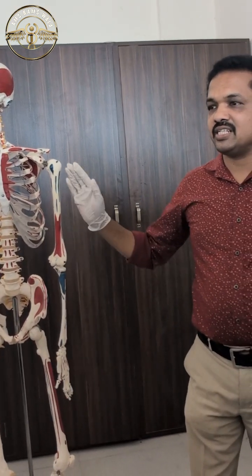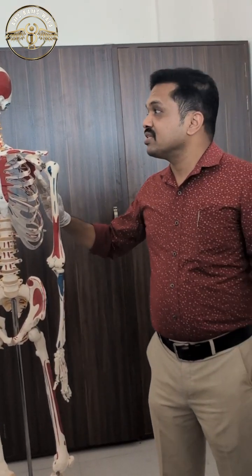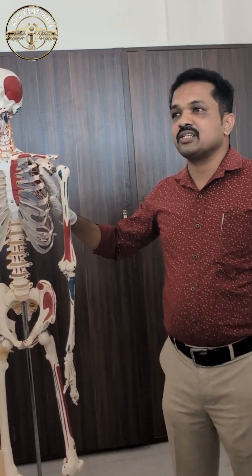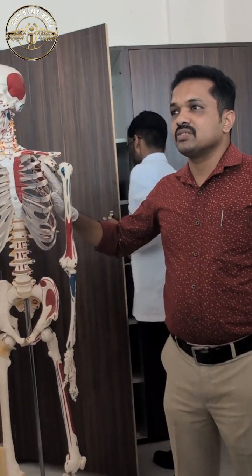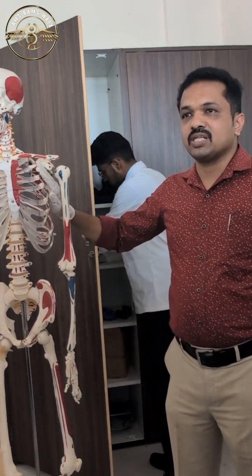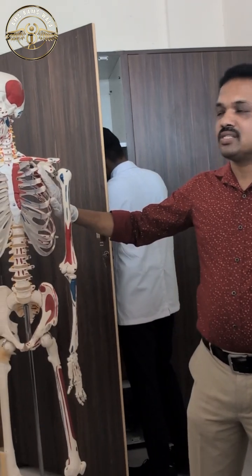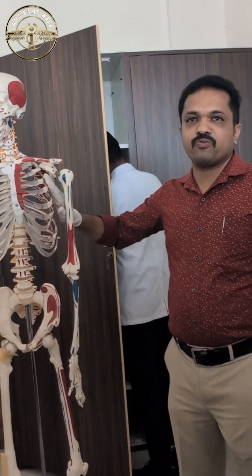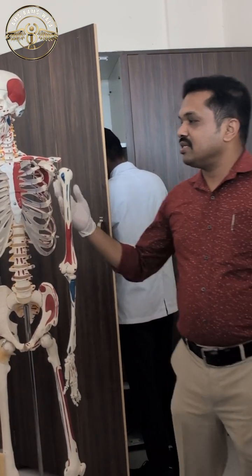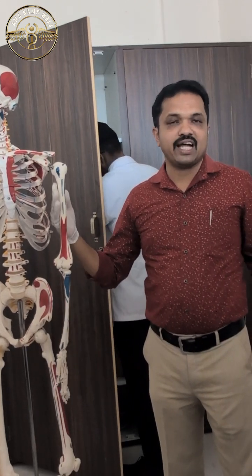Only serratus anterior? Serratus anterior only? Intercostal muscles also, and the rib, upper ribs. Okay. Then medial wall. Sorry, lateral wall.